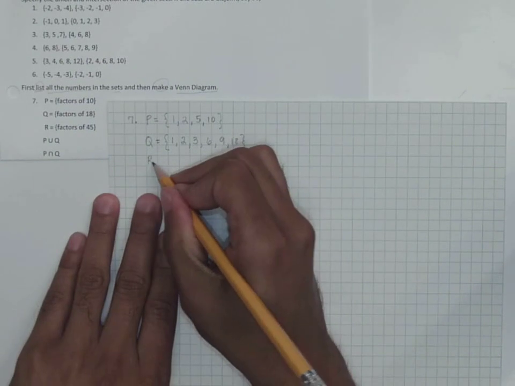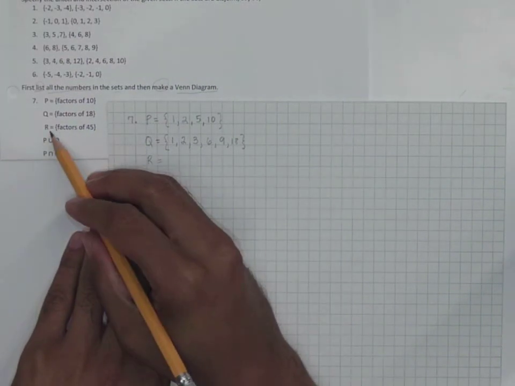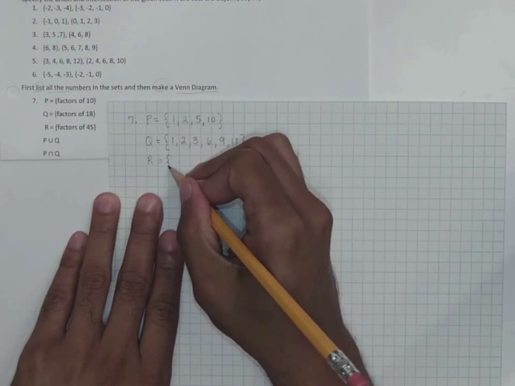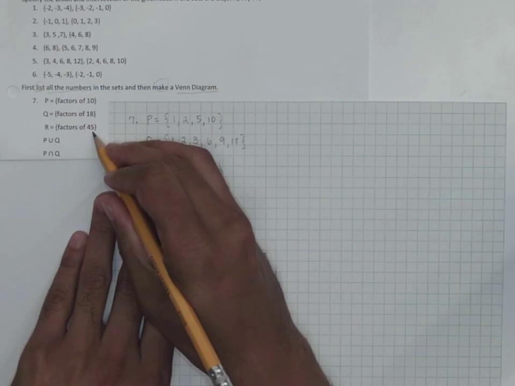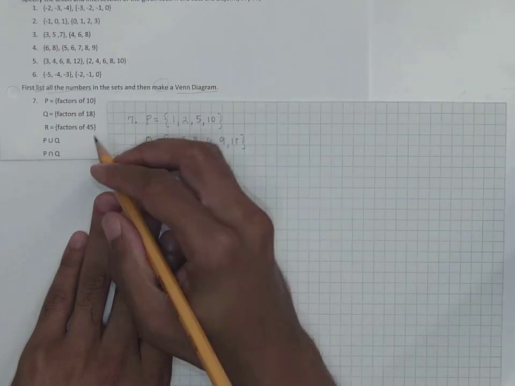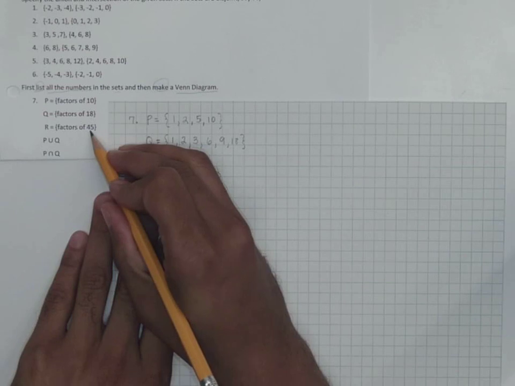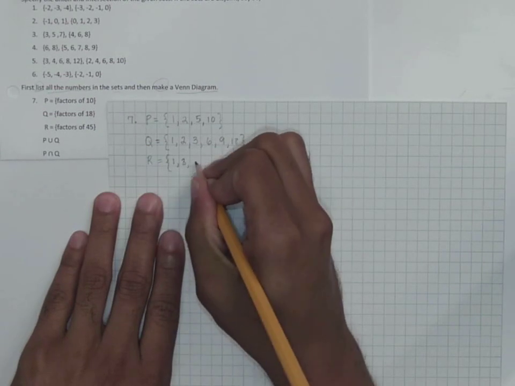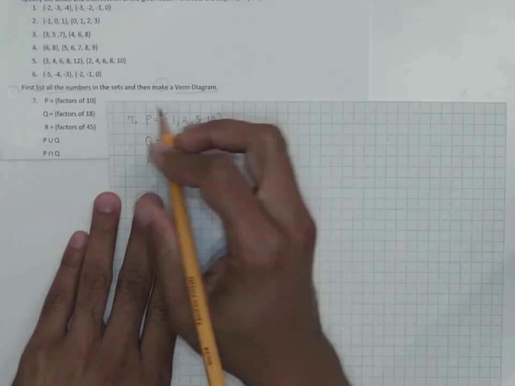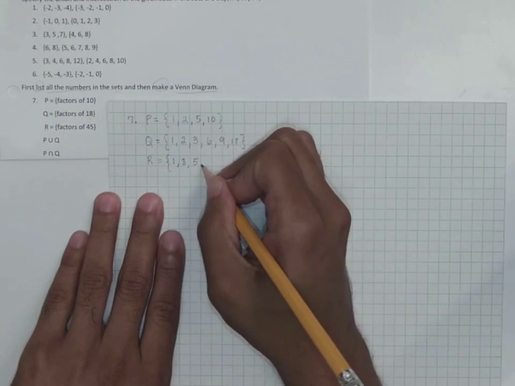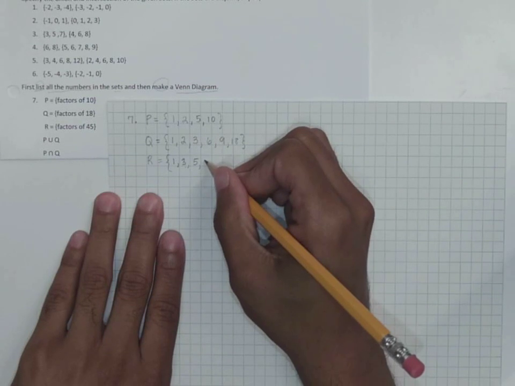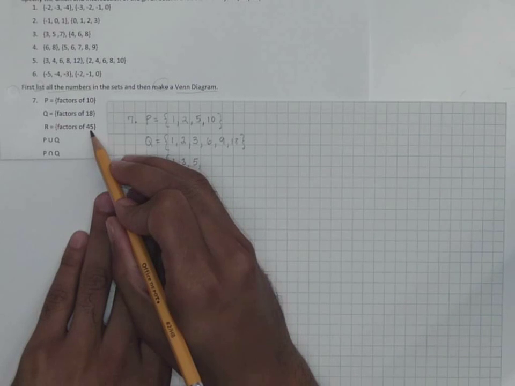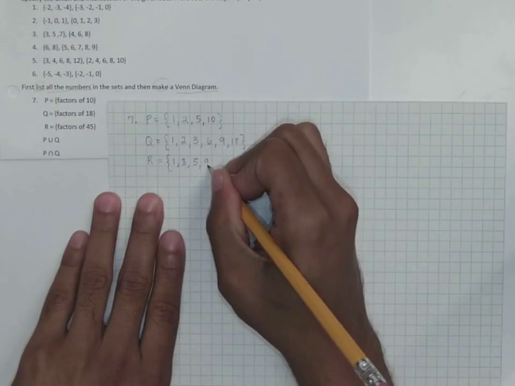What about the factors of 45, which are the elements for set R? So we have 1. What about 2? No, because it doesn't end in 0, 2, 4, 6, or 8. 3. Does the sum of the digits add up to a number divisible by 3? Yes, so 3 is a factor. What about 4? No. 5? Yes, because the last digit is 0 or 5. 6? No, because 2 and 3 are not both factors. What about 7? No. 8? No. 9? Does the sum of the digits add up to a number divisible by 9? Yes. So 9.